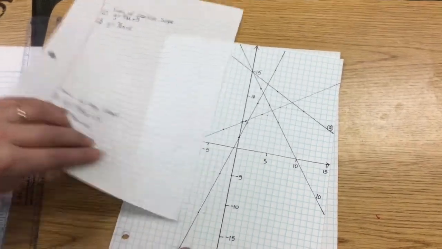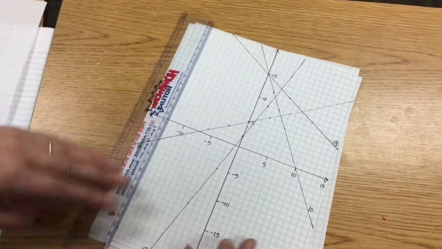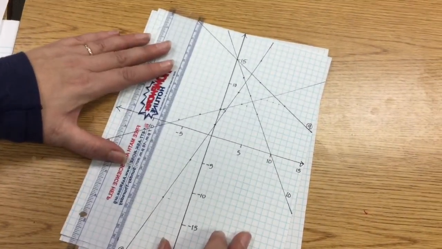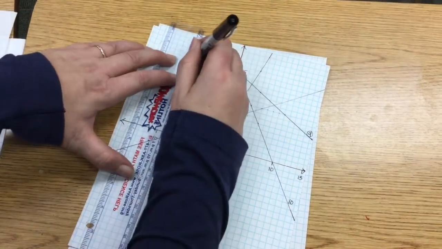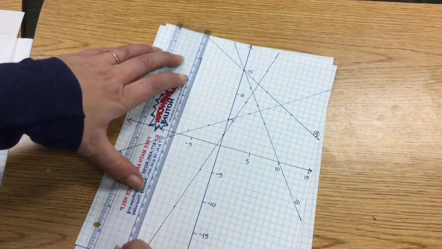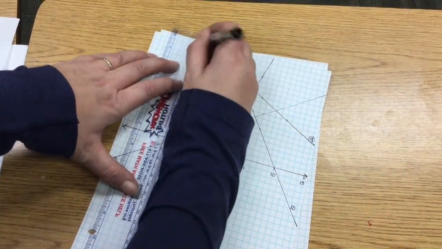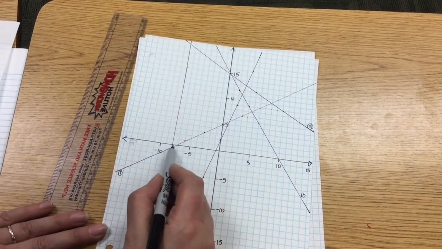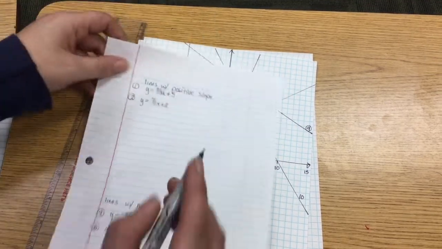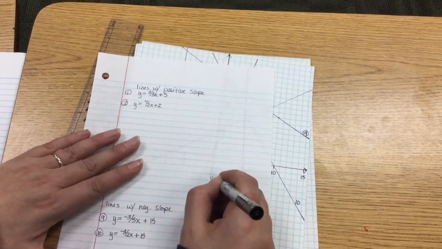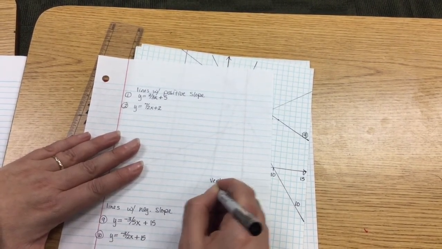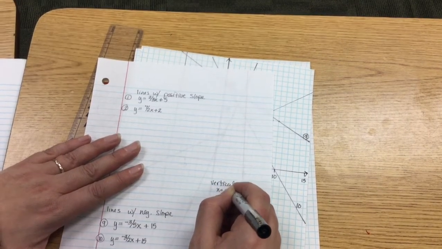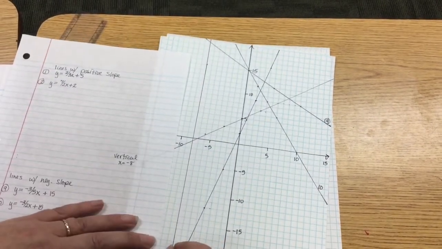Okay, if I wanted to draw a vertical line, let's put a vertical line in here. I can put it wherever I want. This is my stained glass. So here is my vertical line. Well, let's see, this is at x equal to -8. So my vertical line, x equals -8. I'm going to number this number 17.